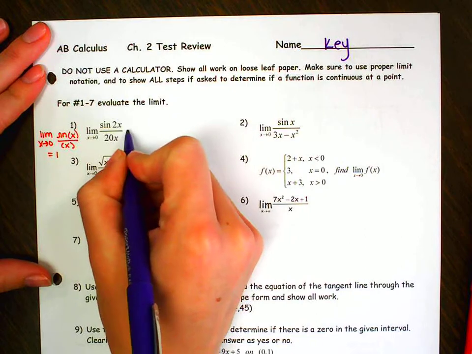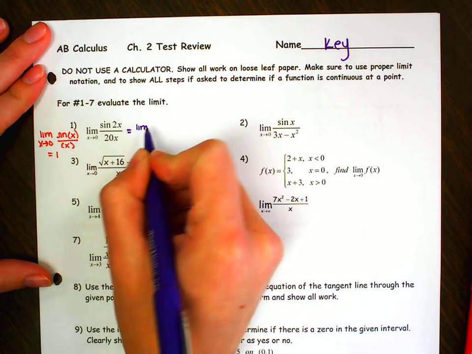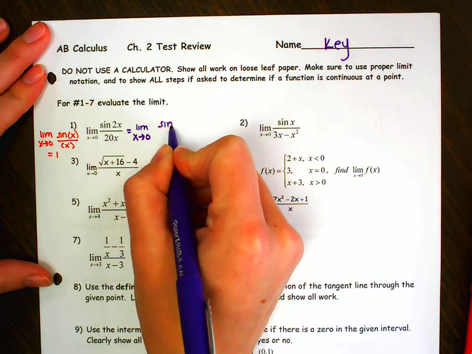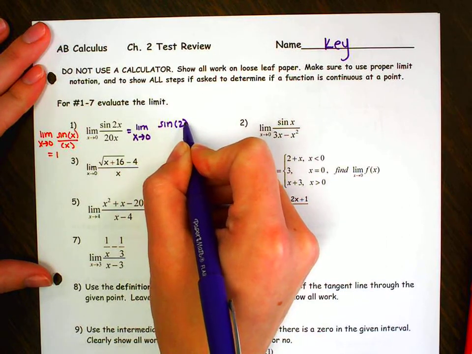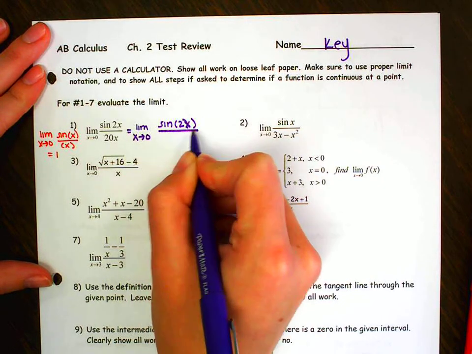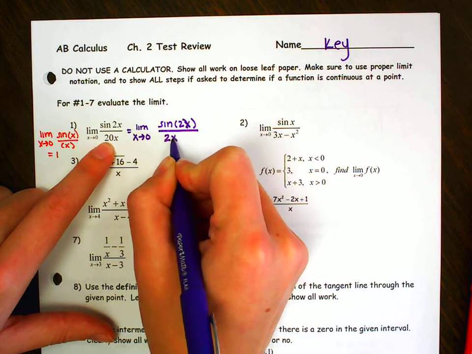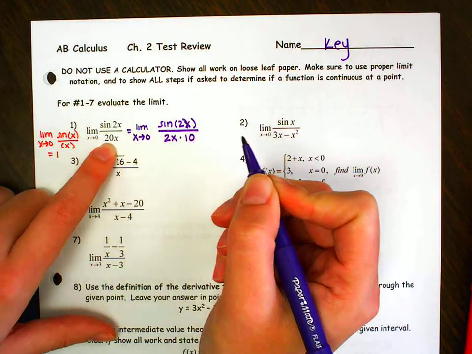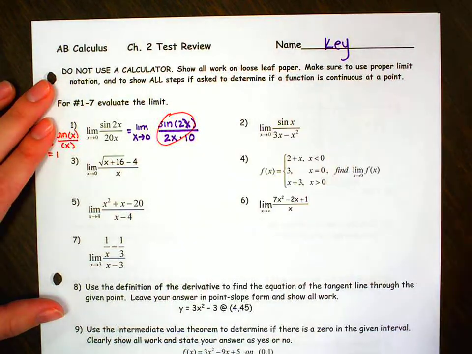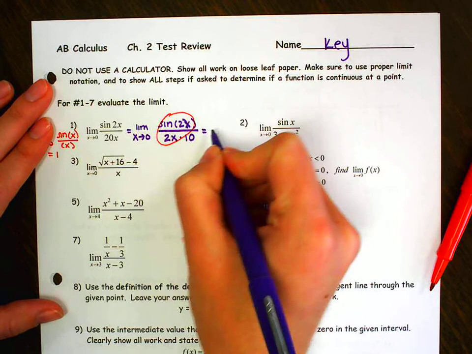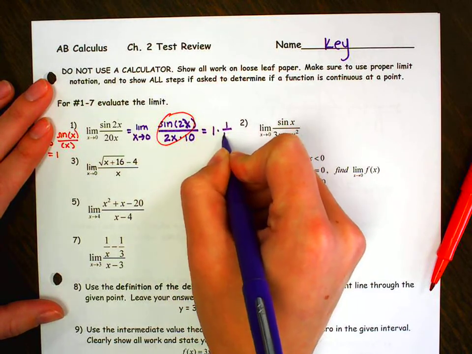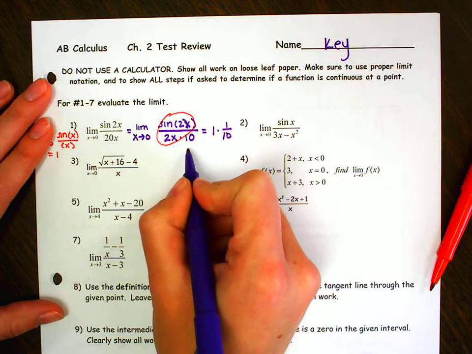So I'm going to rewrite this as the limit as x approaches 0 of sine of 2x over 2x times 10, okay? Because we know that this thing here is going to have a limit of 1. So the limit of this is going to be 1, and this is going to be 1 over 10 left over. So my limit here is 1/10.